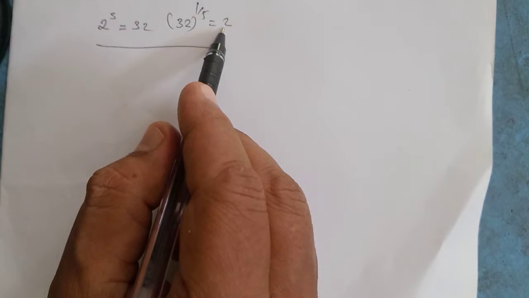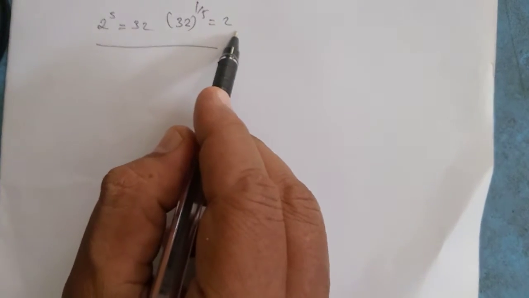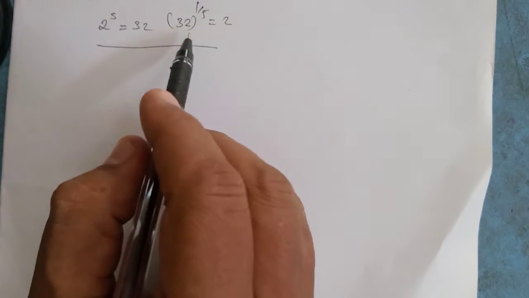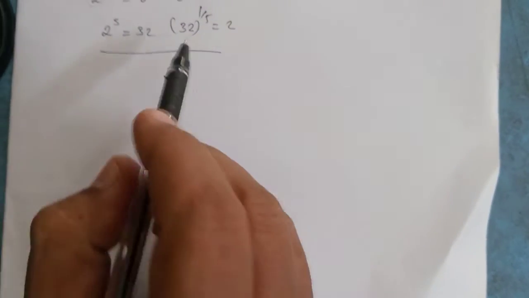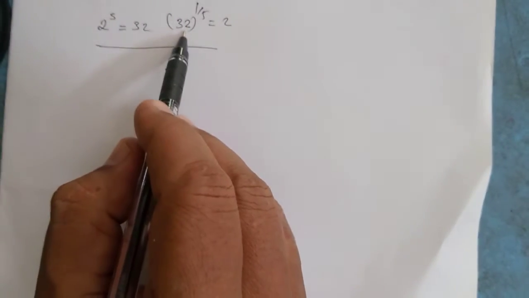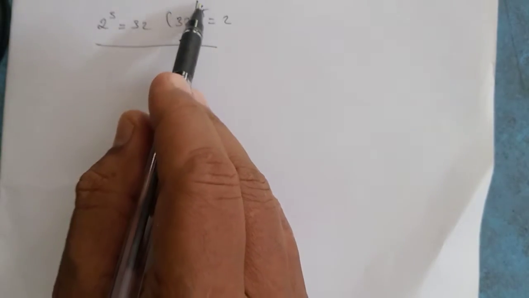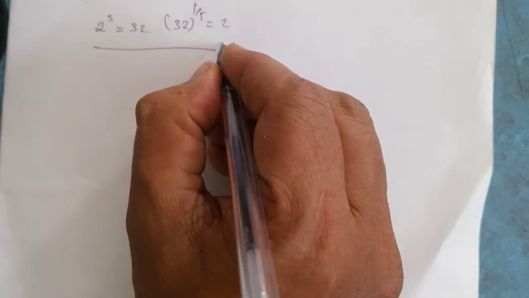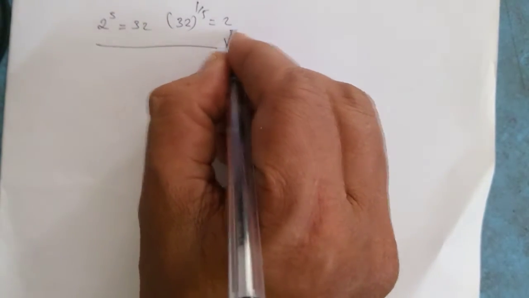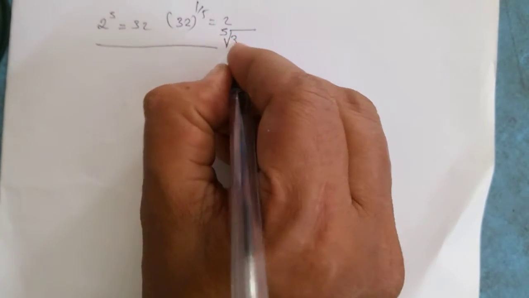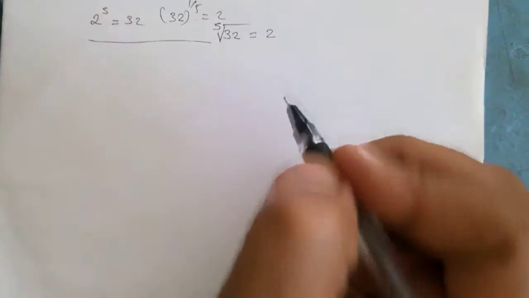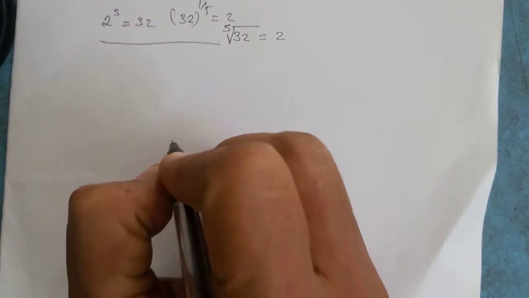So which number when multiplied by itself 5 times, 2 into 2 into 2 into 2 into 2, 5 times, gives 32. So we say 32 power 1 by 5 is 2. You can also say it like this, using the radical sign and putting 5 here, I mean the fifth root of 32, that is 2. So I think you understand the fractional powers.